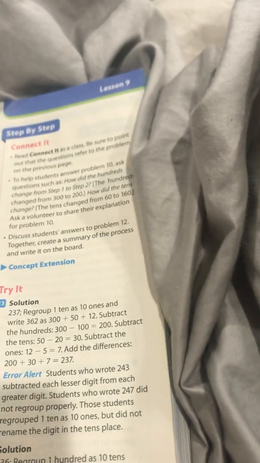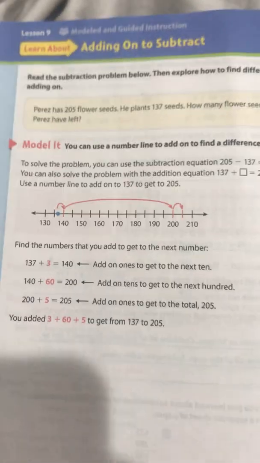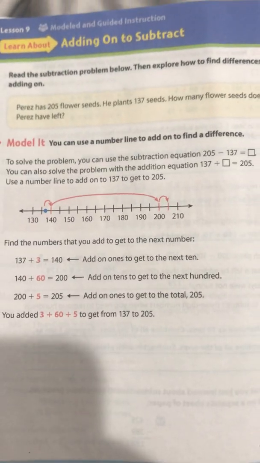Okay, so that's page 84 and 85. I'm going to flip my sheet over. Let's go ahead and go to 86 and 87. This is called Add On to Subtract. Your iReady book and your iReady lessons are going to love to use number lines.